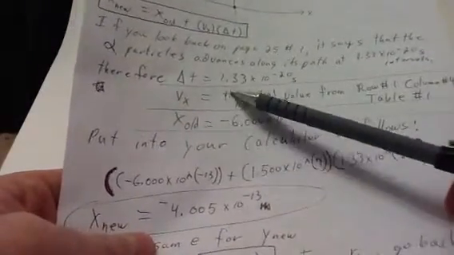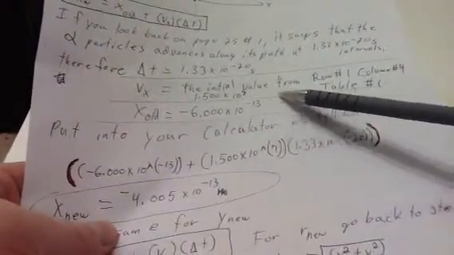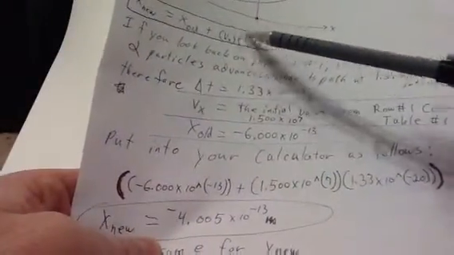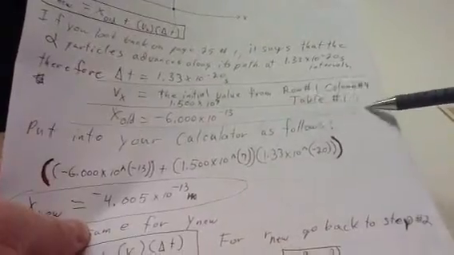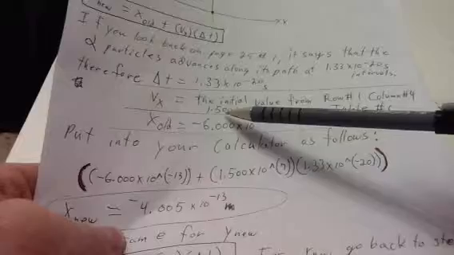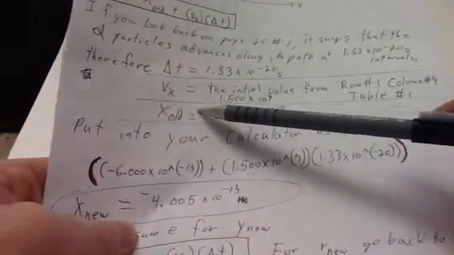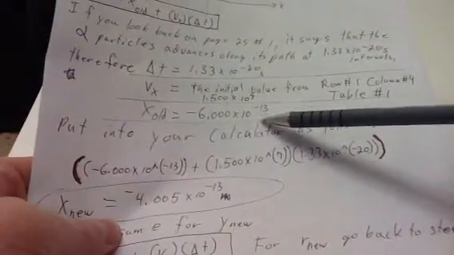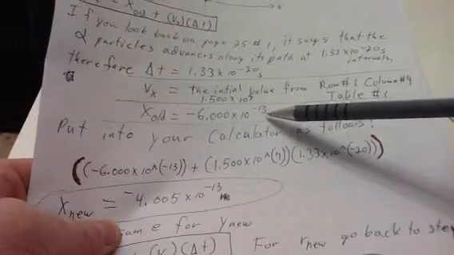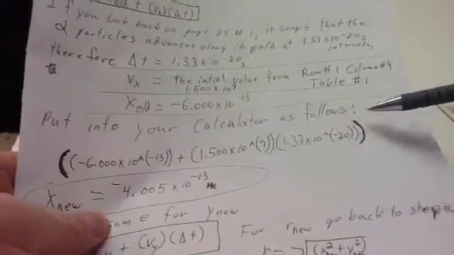Okay. So Vx, so velocity of x, equals the initial value from row number 1, column number 1. So I'm talking about this Vx right here. You take it from row number 1, column number 4, table 1, and this is what it is. Velocity of x is 1.500 times 10 to the 7th. Then you take your x old, which was from table 1, what was that? Row 1, column 1? Okay, so put into your calculator as follows.